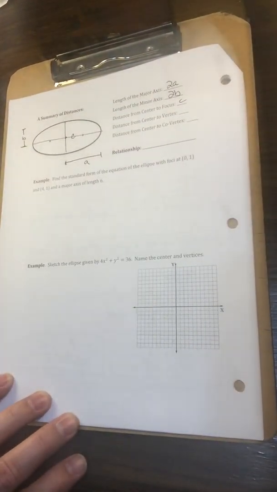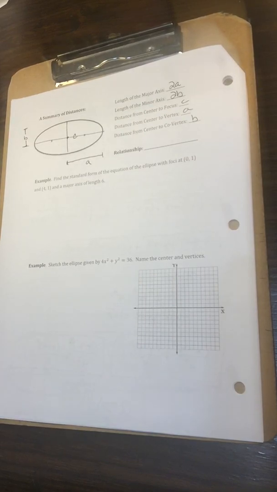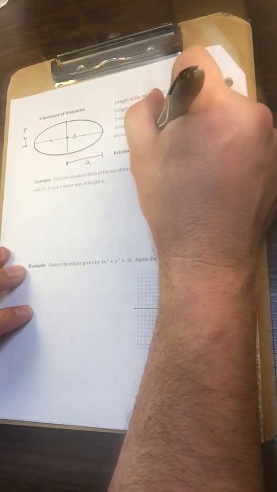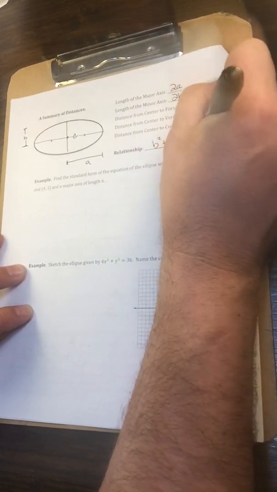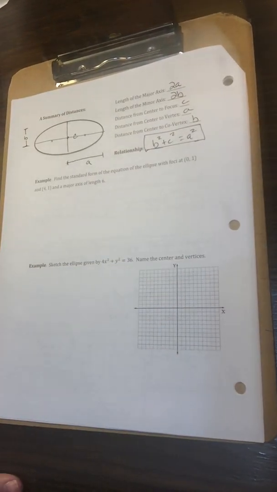The distance from the center to a focus is C. The distance from a center to a vertex is A. And the distance from the center to the co-vertex is B. Hopefully, you guys just looked at this and went, yeah, all that makes perfect sense. And what's the relationship with all those distances? One more time, B squared plus C squared is equal to A squared for all the reasons that I just pointed out on the last page.